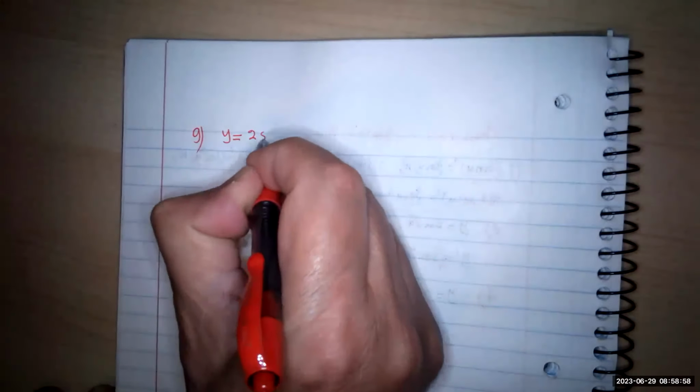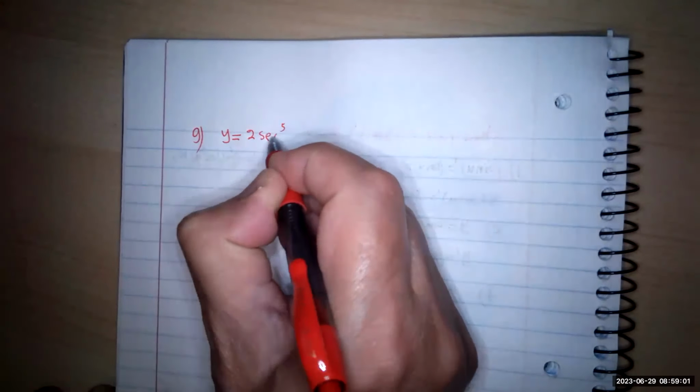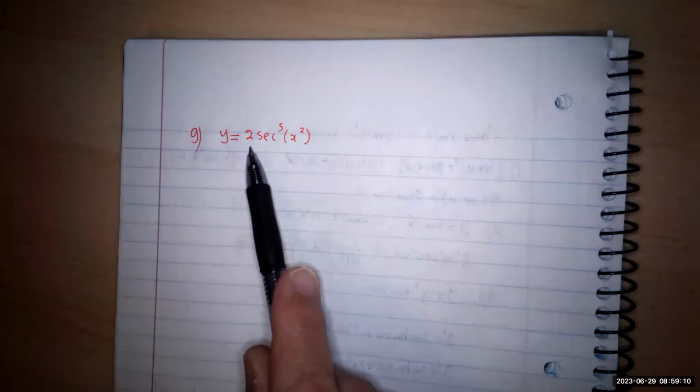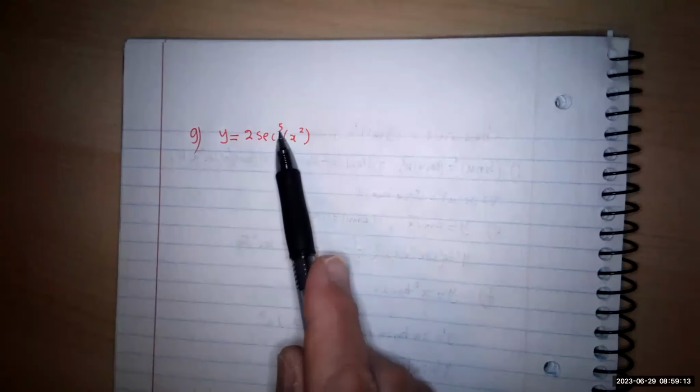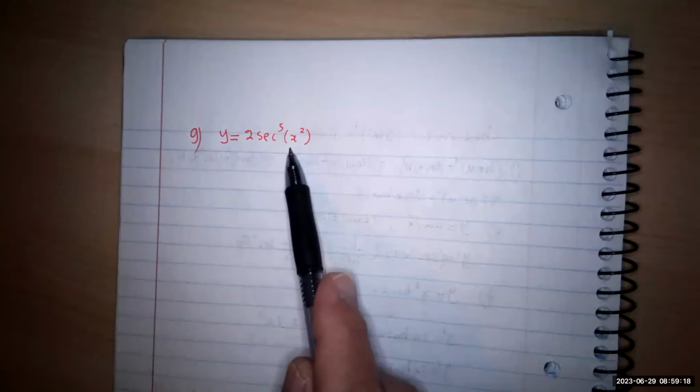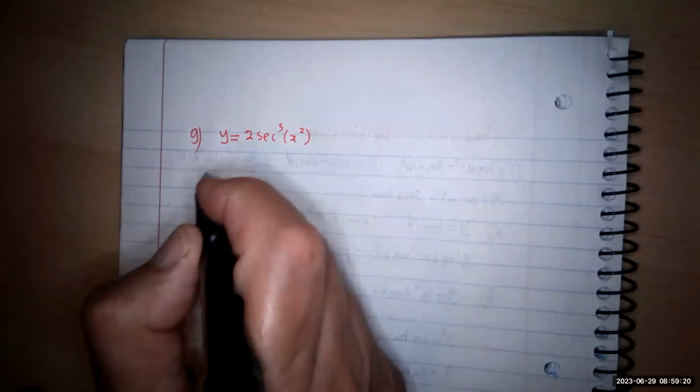That would be part G. The function to differentiate is y equals 2 secant to the 5th of x squared. That's it. Again, 2 is a number, a coefficient. 5 is the power. The trig function is a secant, and the inside function is x squared. So we go for it.